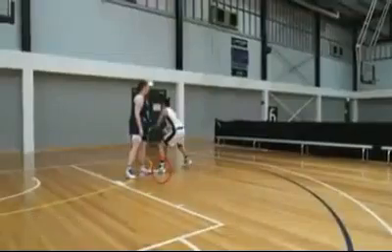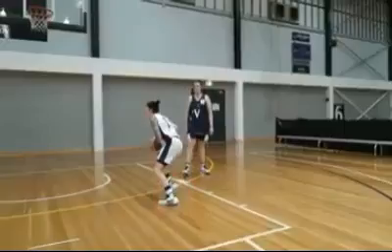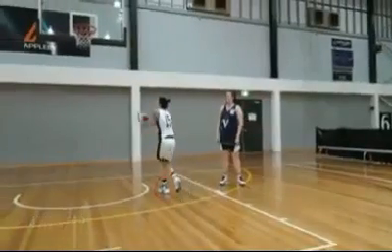So it's left, right, jump 2. Now she's dead. She can't move. She has now taken an additional step. That's a travel.